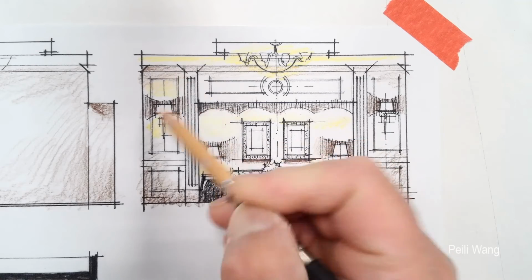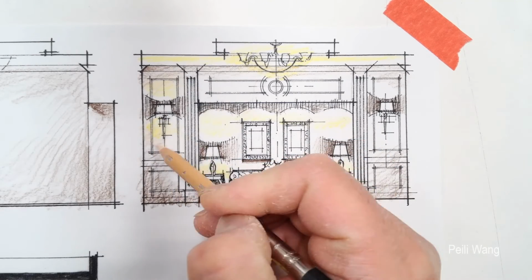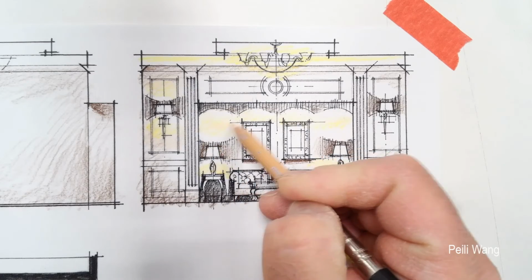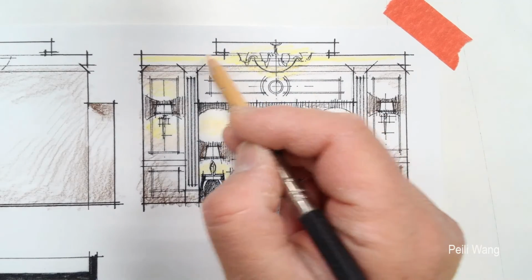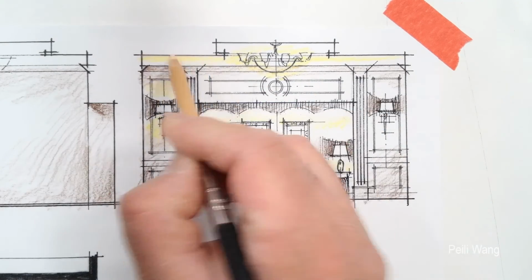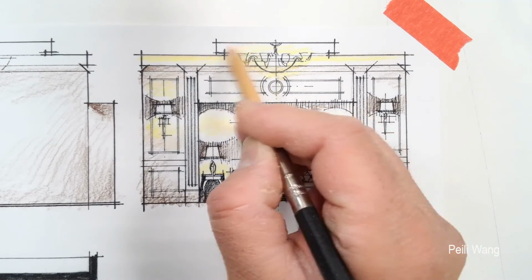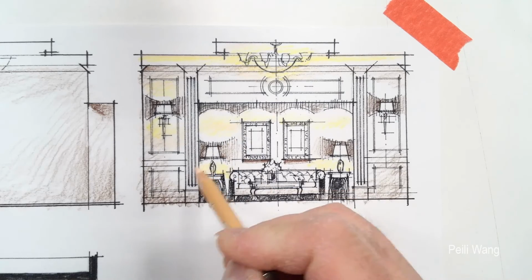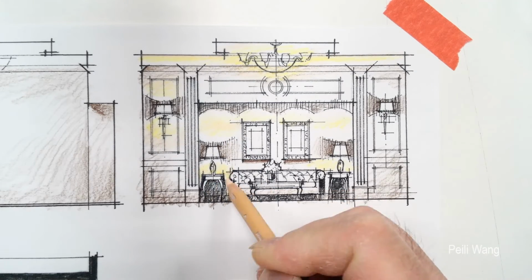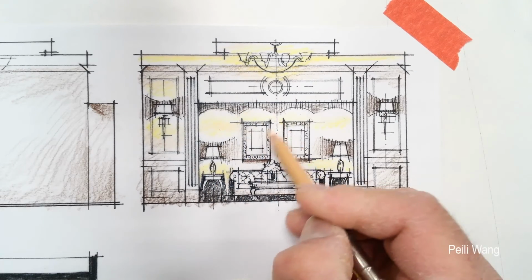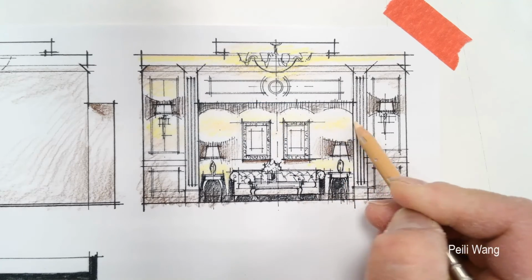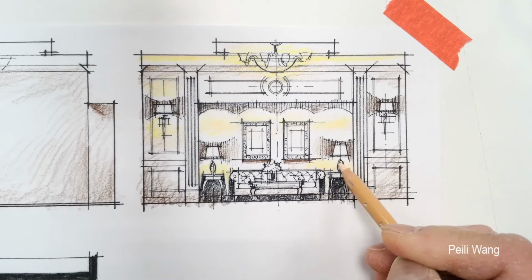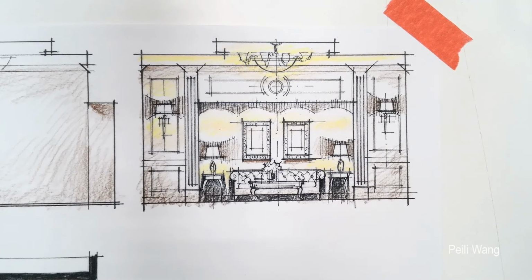This is beige. Beige surrounding yellow. Beige color. Okay, then deep yellow.